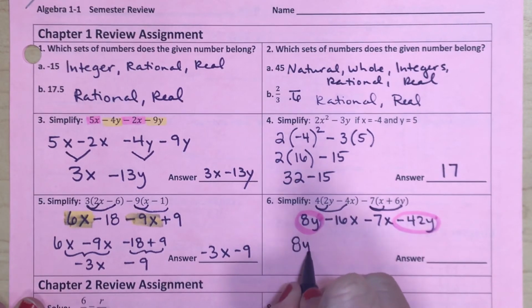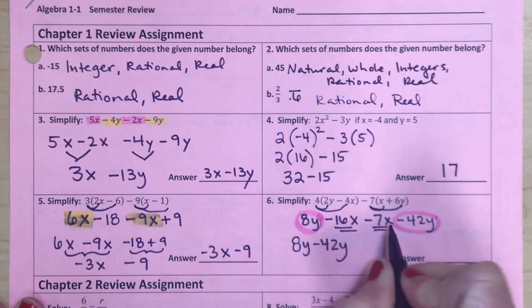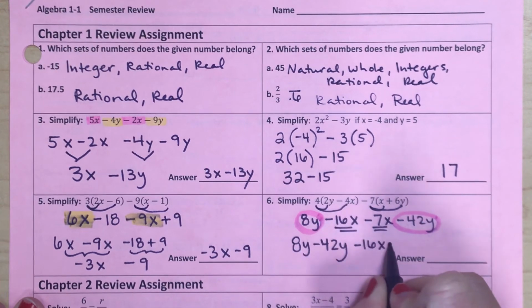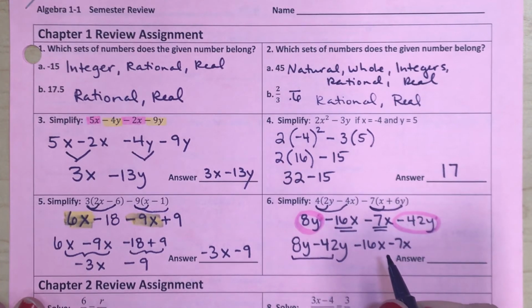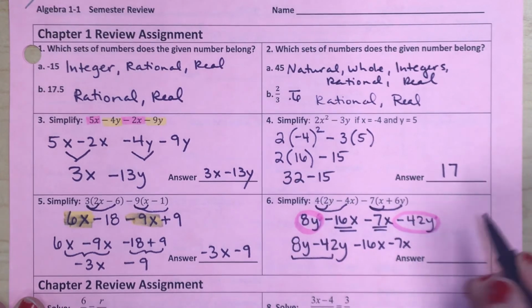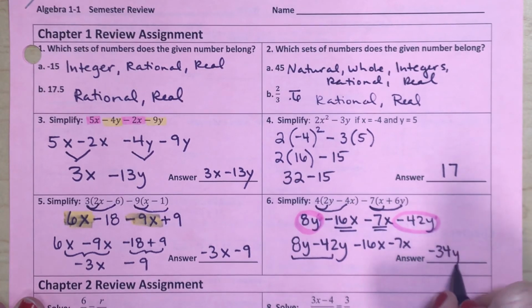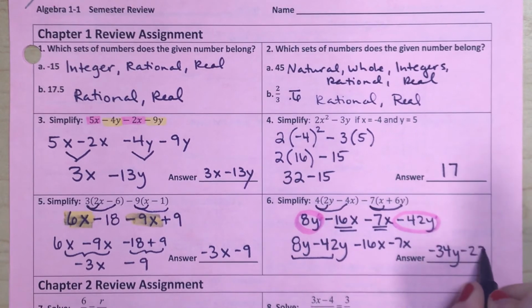So 8y minus 42y. And then we're going to combine our x terms together here. The negative 16x minus 7x more. So total here for my y's, if I use my calculator, 8 minus 42 is going to be negative 34y. And if I combine my x's together, I'd have negative 23 x's.